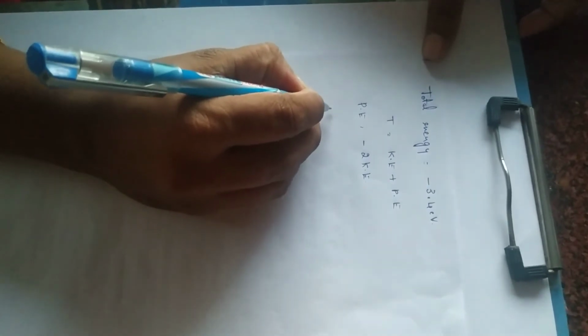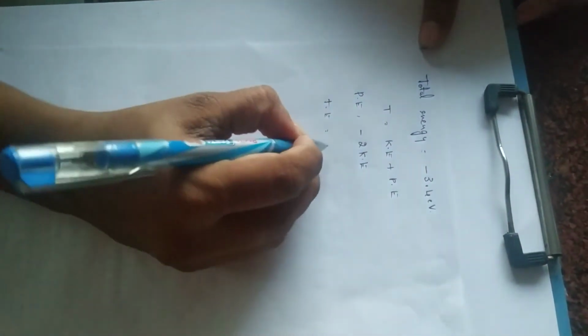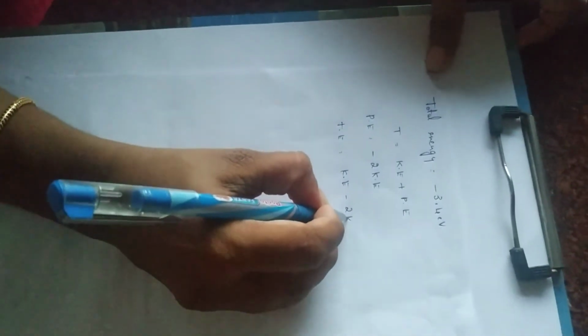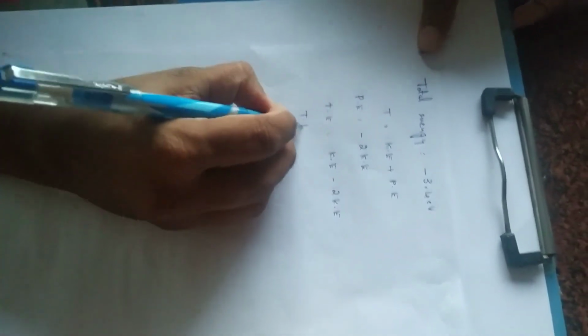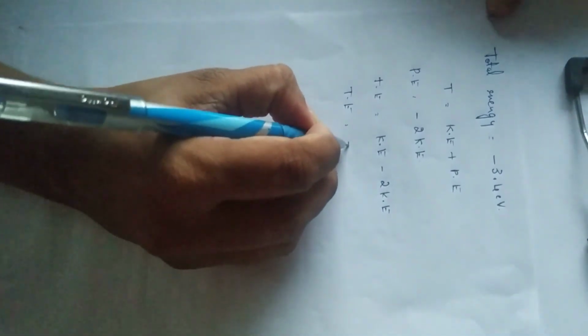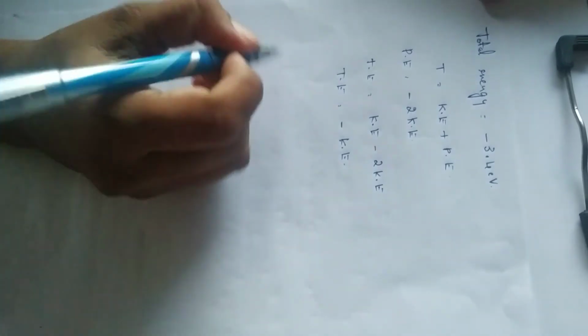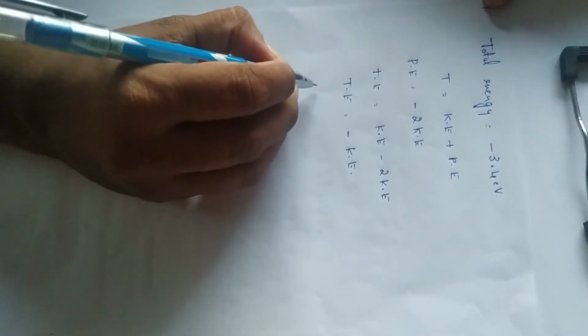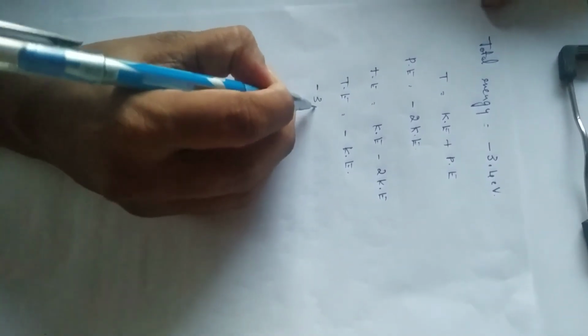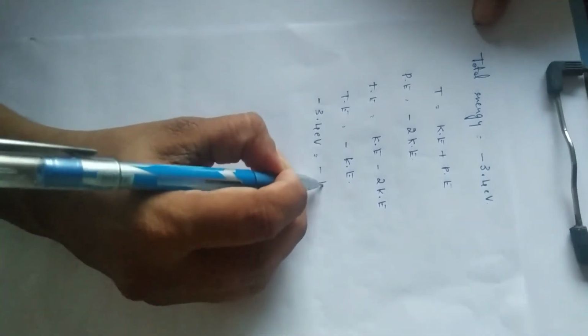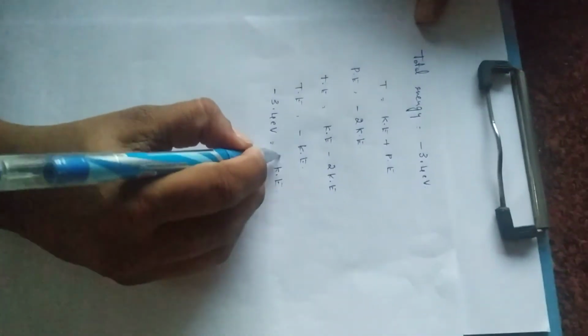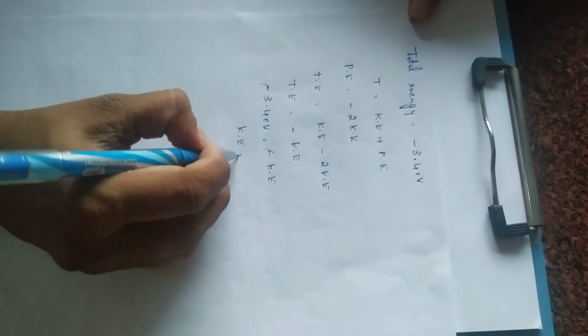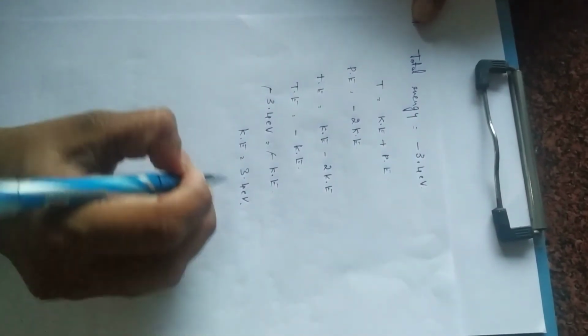So we can write total energy as kinetic energy minus 2 times the kinetic energy. That is nothing but total energy is minus kinetic energy, right? So total energy is given as minus 3.4 electron volt equals minus kinetic energy. Therefore minus minus cancels, and kinetic energy remains as 3.4 electron volt.